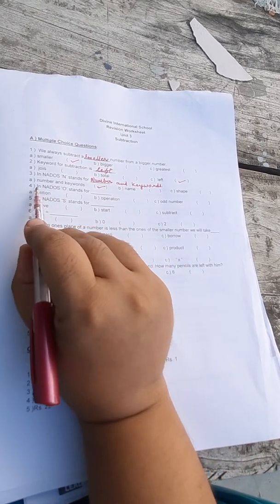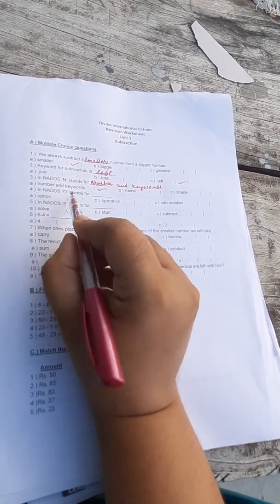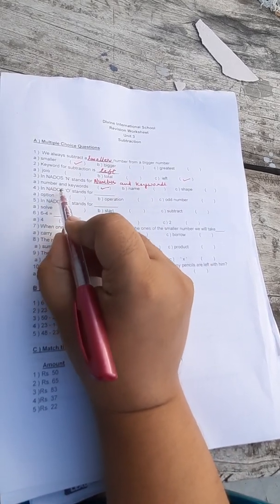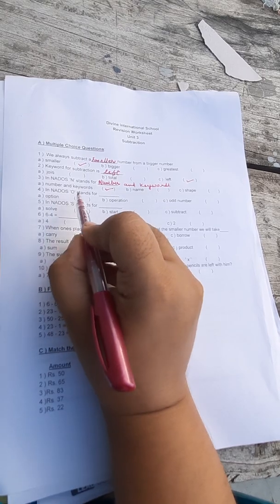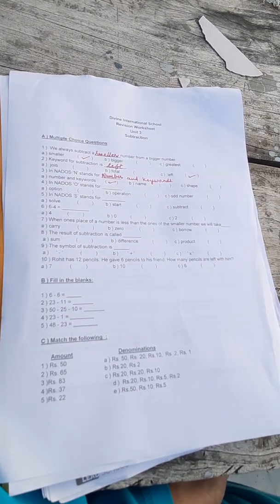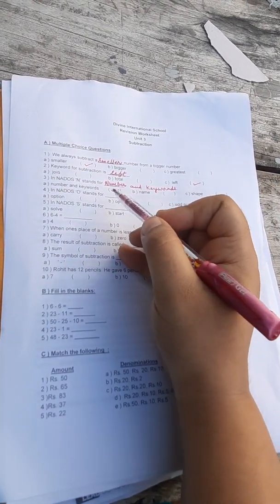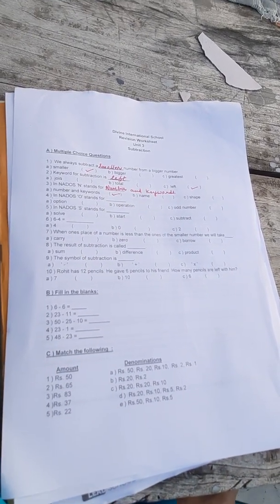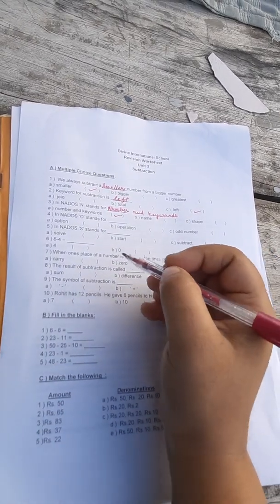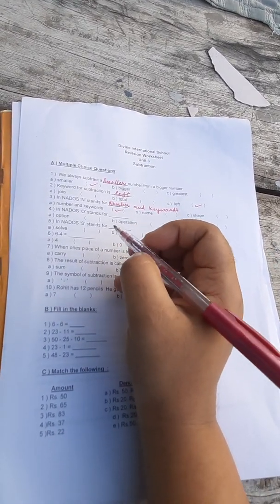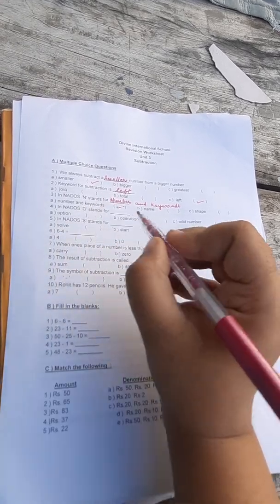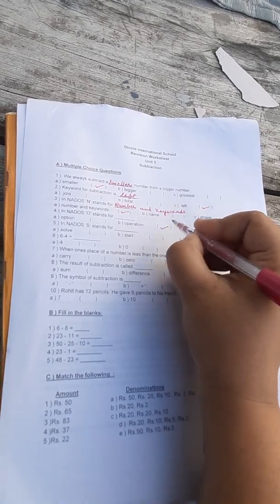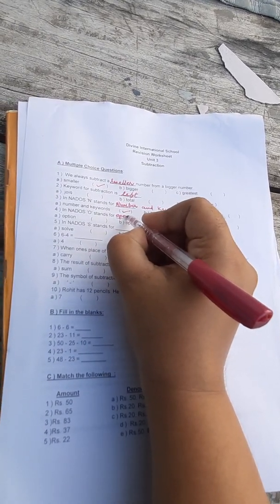Next, fourth question, in NADOS, O stands for. So in NADOS, NADO, here O is coming. So what does O stand for? So N stands for number and keywords. A stands for what is asked in the question. D stands for draw to understand. Then O comes. Then O stands for option, operation, or odd number. So O stands for operation. So we will write operation.